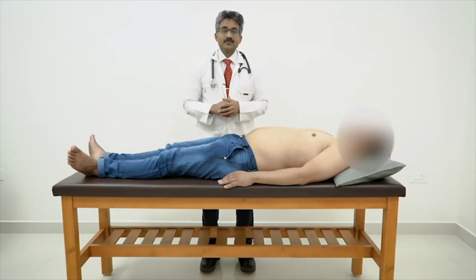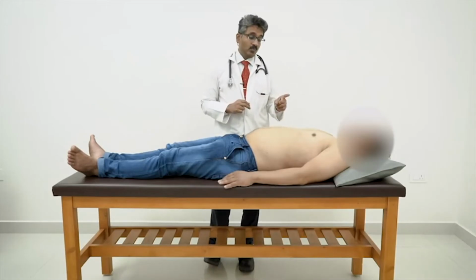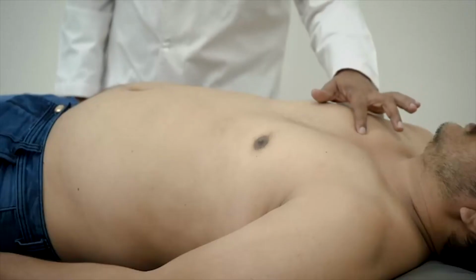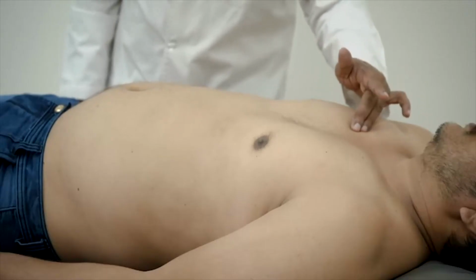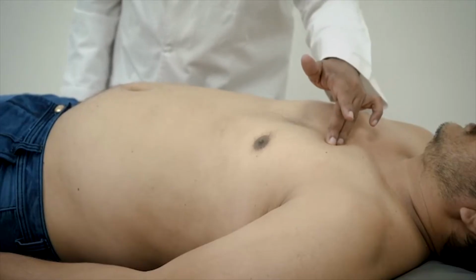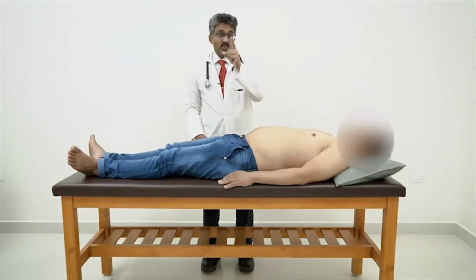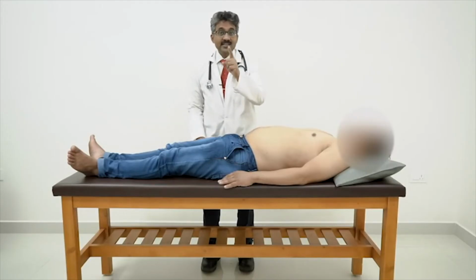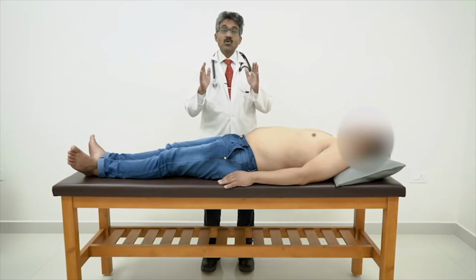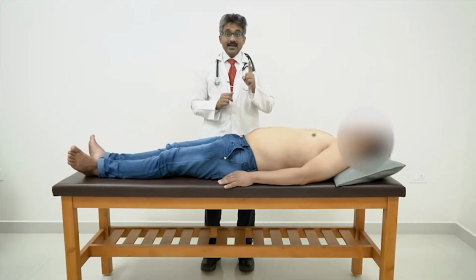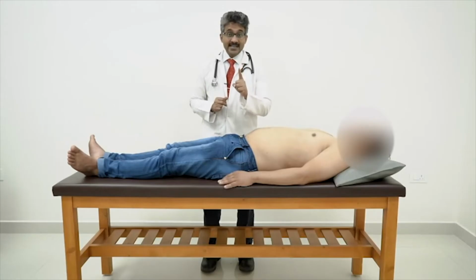Then clicks. In valvular AS and valvular PS, you will get an ejection click at that site only. Aortic valvular AS, you will get a click in the aortic area. Pulmonary valvular stenosis, you will get an ejection click in the pulmonary area. Pulmonary ejection click is the only sound which will decrease with inspiration and increase with expiration. All right-sided sounds will increase with inspiration. All left-sided sounds will increase with expiration. But this pulmonary ejection click is the only sound which decreases with inspiration and increases with expiration.